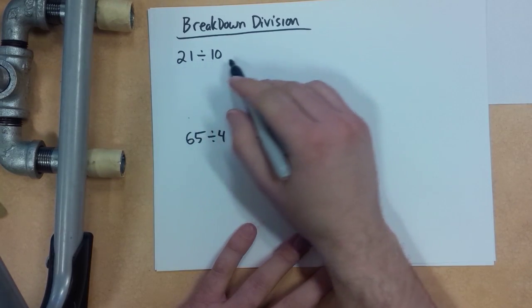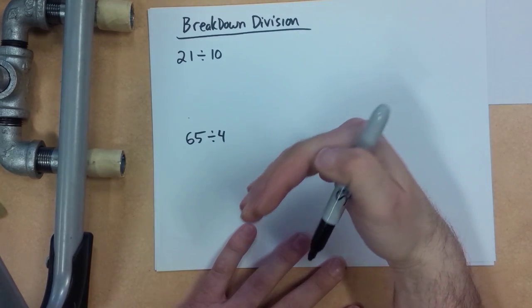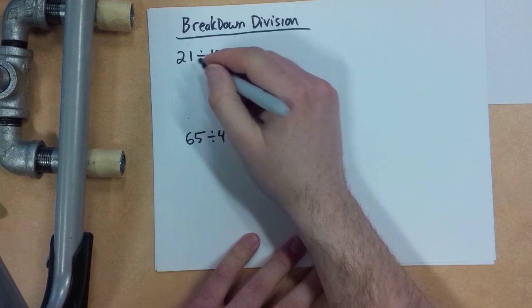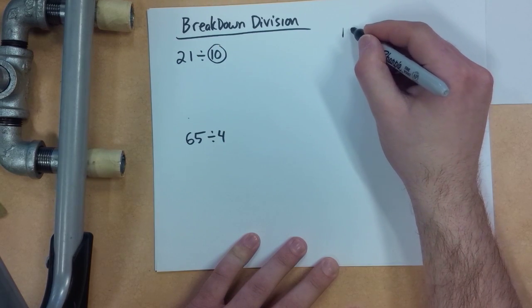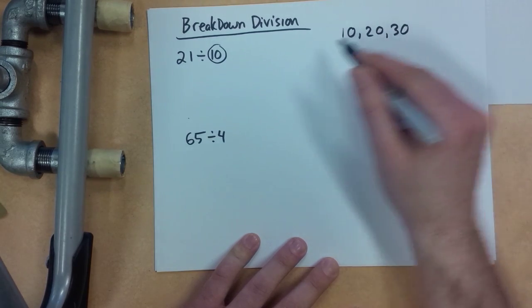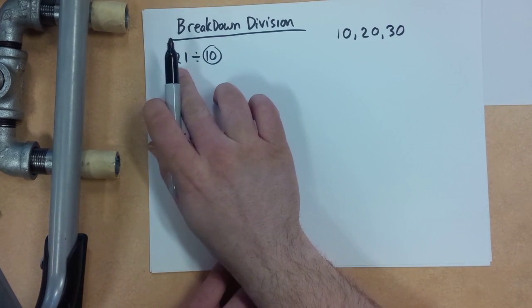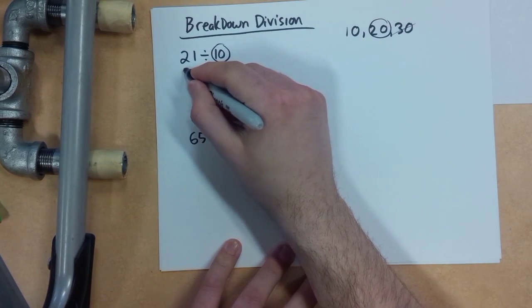Anyway, check it out. 21 divided by 10. That's how it reads. 21 divided by 10, or 21 divided into 10 groups. All I'm going to do here is skip count by this number. The nice thing about division is all we have to know how to do is skip count. I skip count a bit. I say I'm going to get as high as I can without going over this number. Well, 30 is way too big, but 20 is all right. So I'm going to use 20.